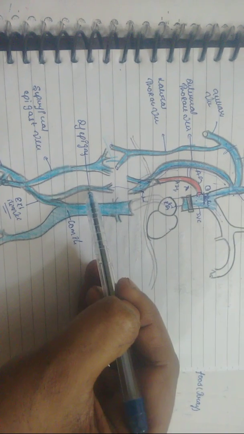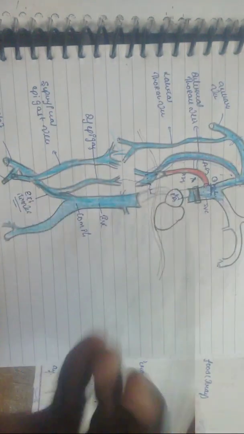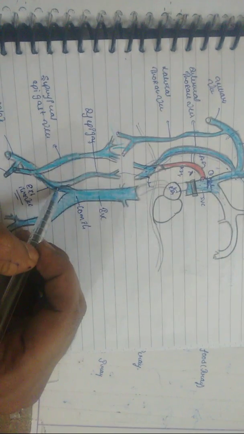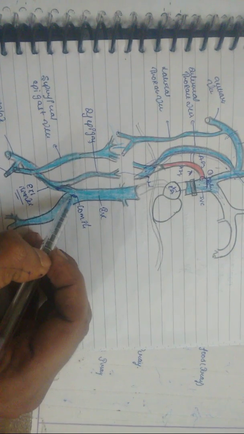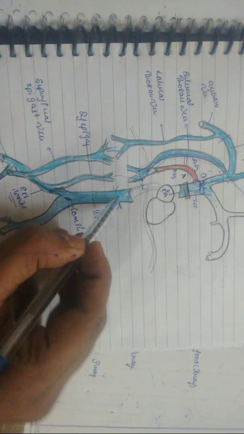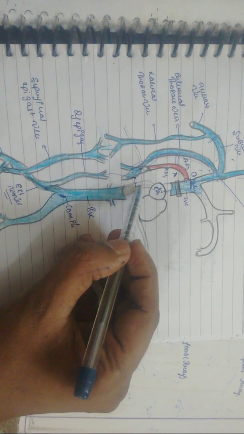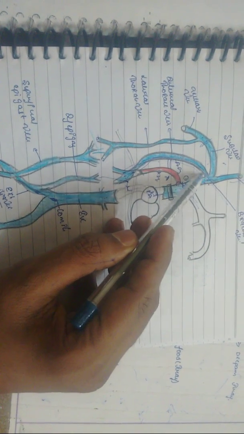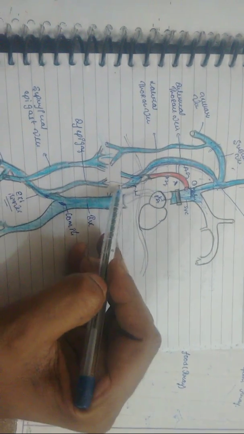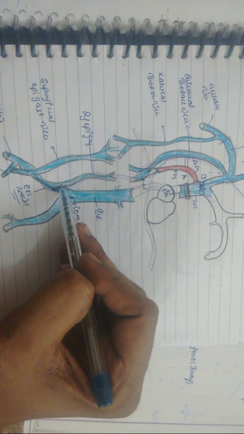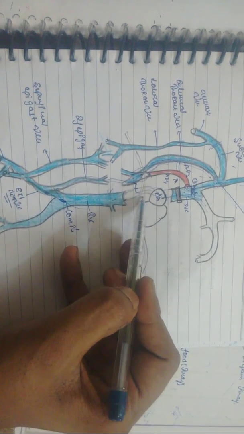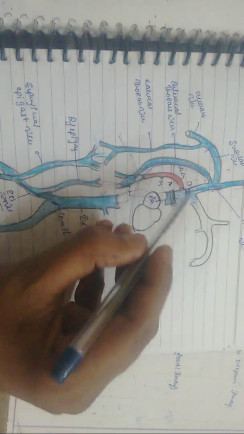From the superior epigastric vein, the blood goes into the inferior epigastric vein, then into the external iliac vein, then the common iliac vein, then the inferior vena cava, and from the inferior vena cava into the heart. So if this road is blocked, it can go through the internal thoracic vein, superior epigastric vein, inferior epigastric vein, external iliac vein, common iliac vein, inferior vena cava, then to the right atrium. This is one mechanism.